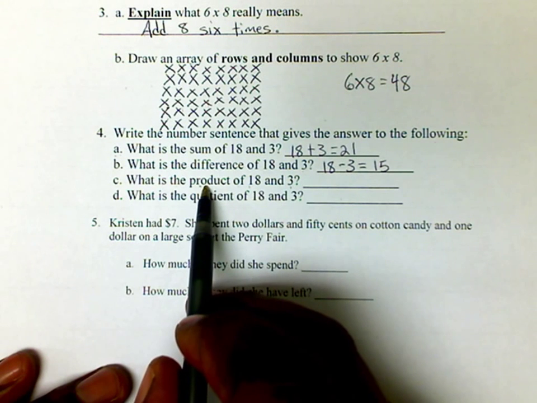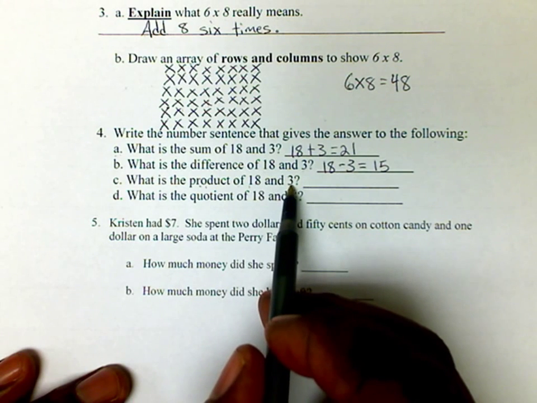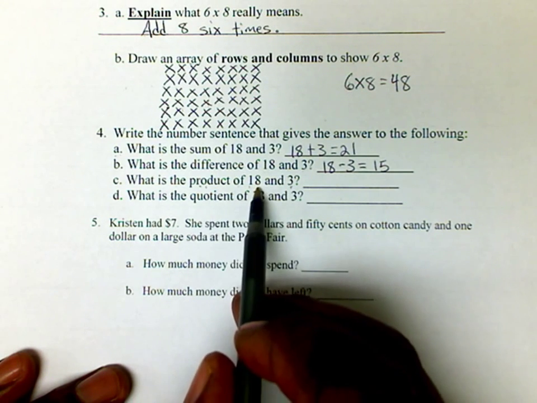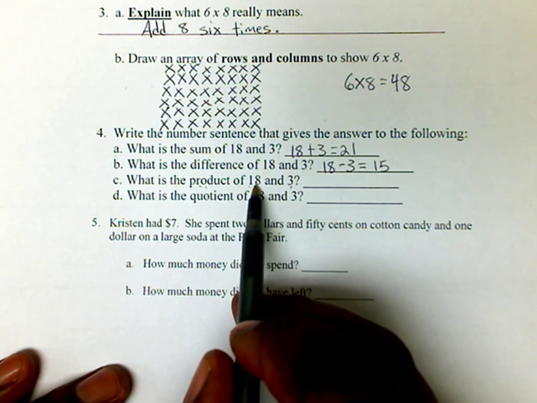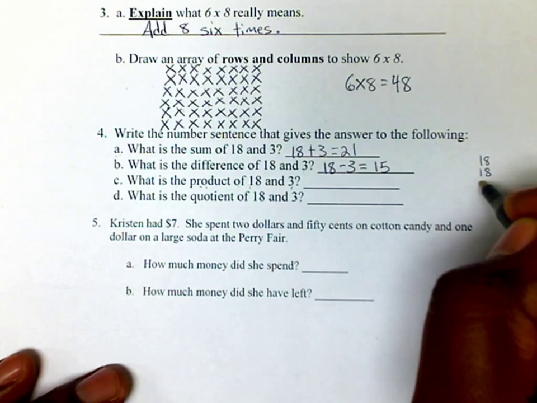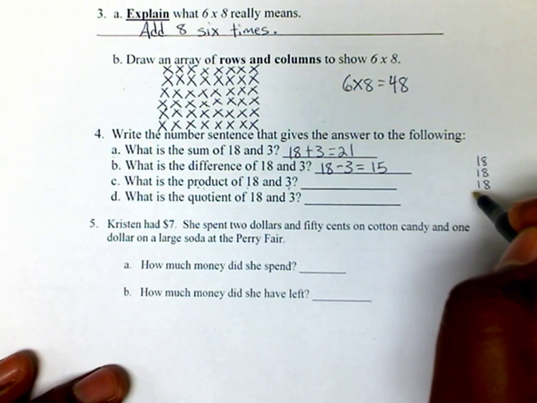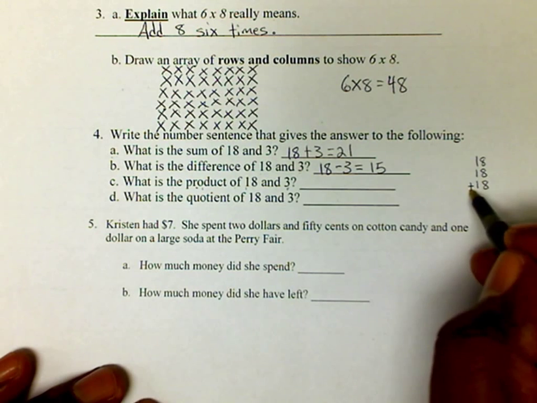Product is an answer to multiplication. So you could multiply 18 times 3. Or you could use repeated addition because multiplication is the same as repeated addition. You could either add 3 18 times or you can add 18 3 times. Obviously, if you add 18 3 times, it will save you time. So we'll put 18 plus 18 plus 18. We only need one plus sign and one equal line.